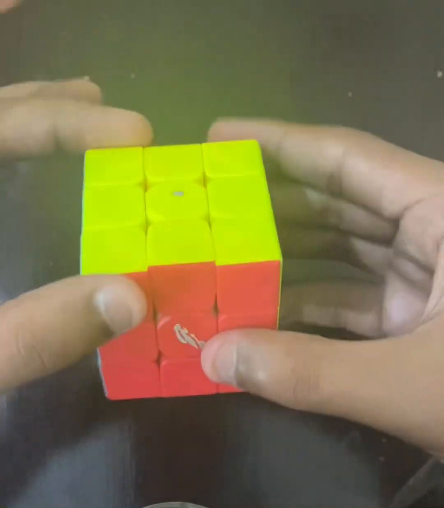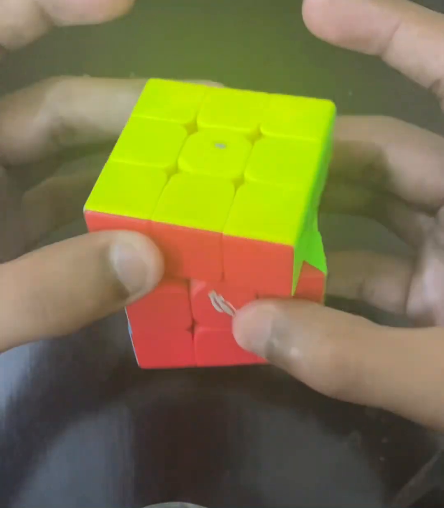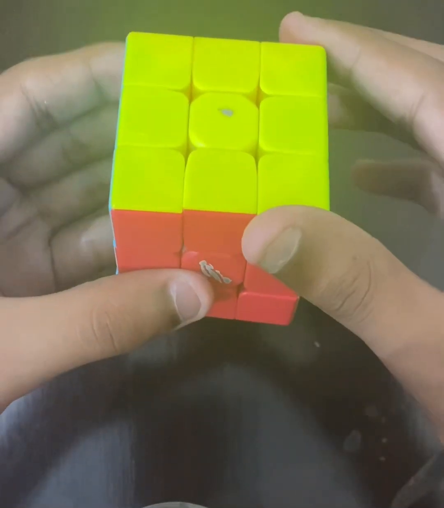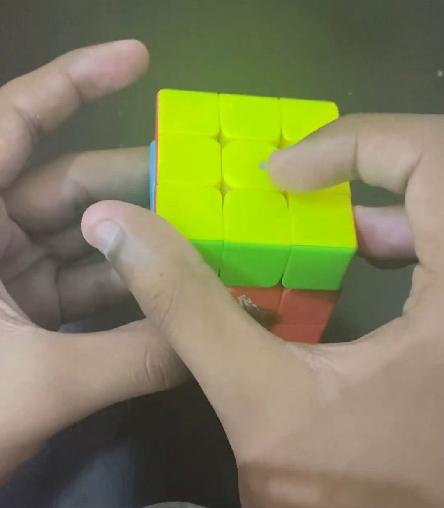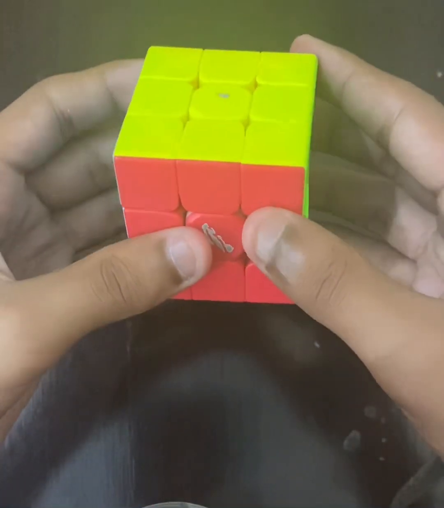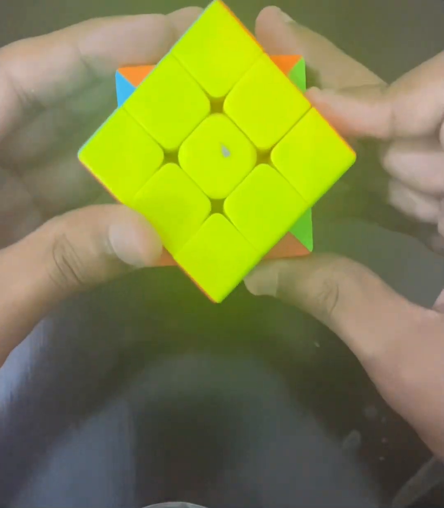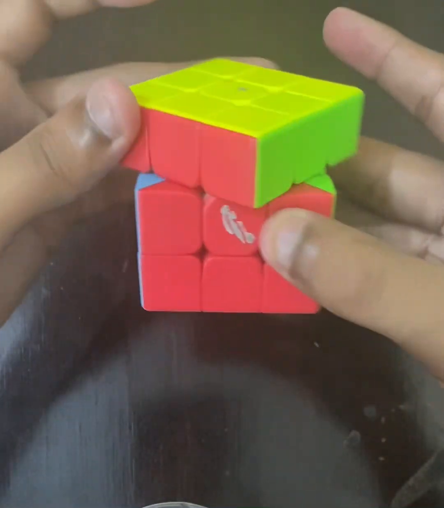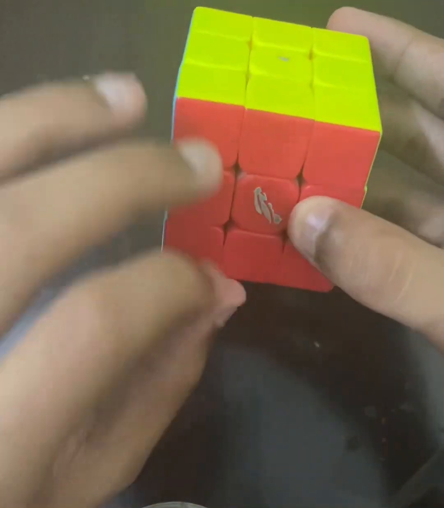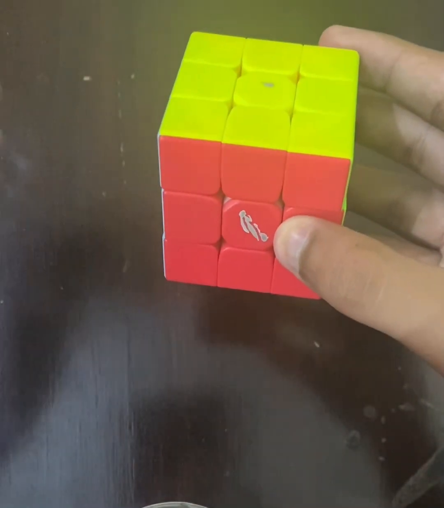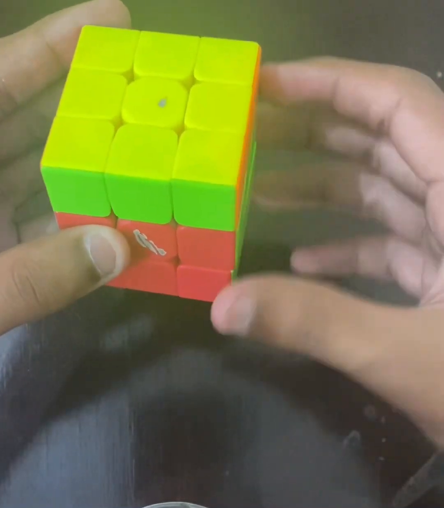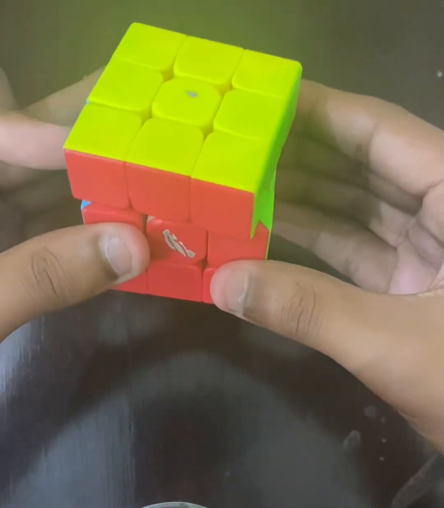And now we come to the top one. This is called up, or U. U is like this, and U prime is like this. So U moves from right to left, and U prime moves from left to right.